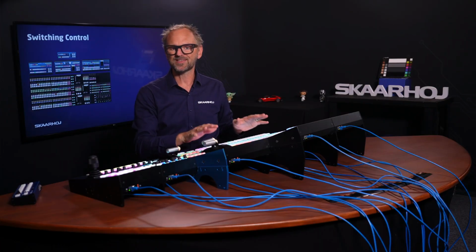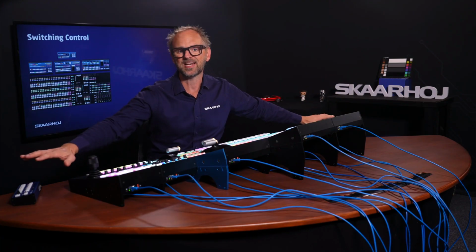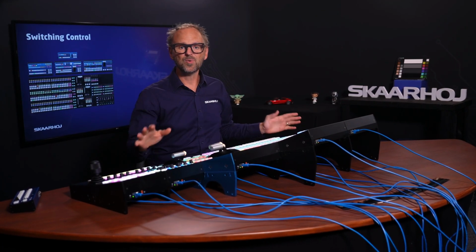There's so much flexibility. You could separate it out and have it be 2 mega panels on any day and then come together and be one huge mega panel. This is SKAARHOJ's concept. This is how we give you the flexibility to choose the form factor you really, really need. No need to compromise.